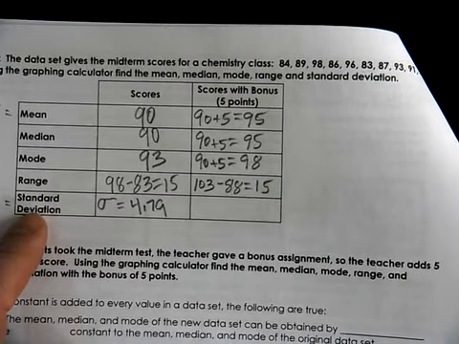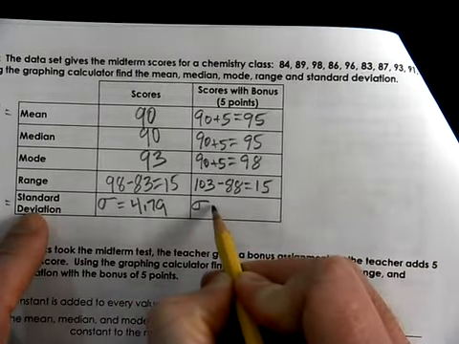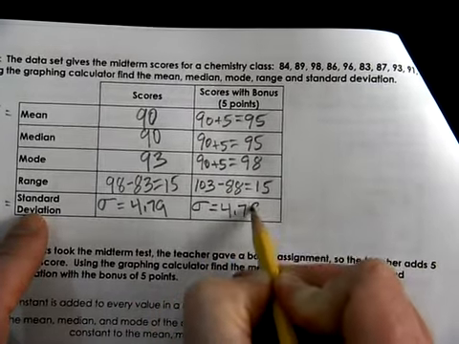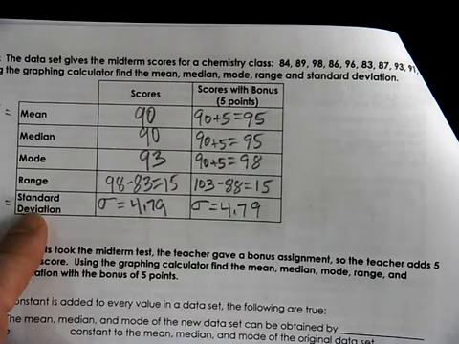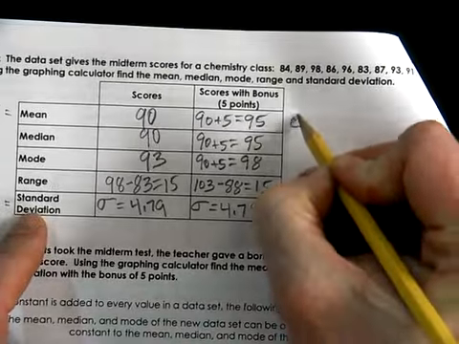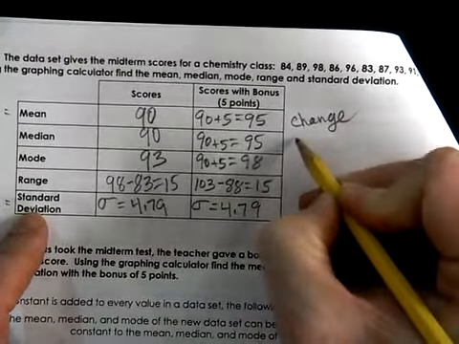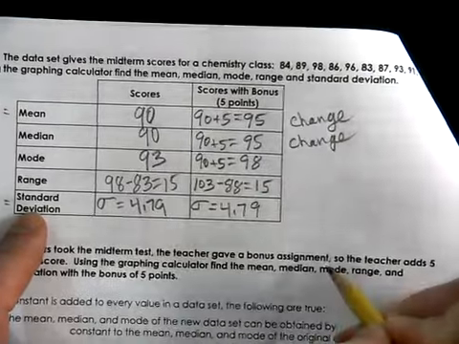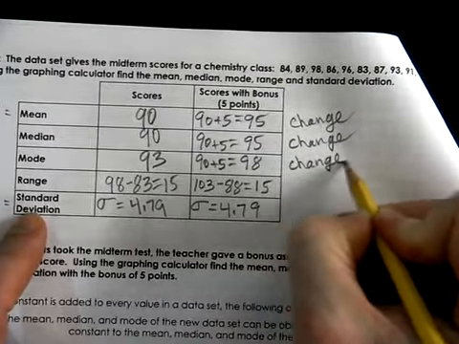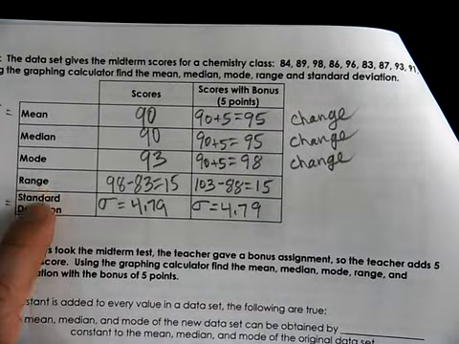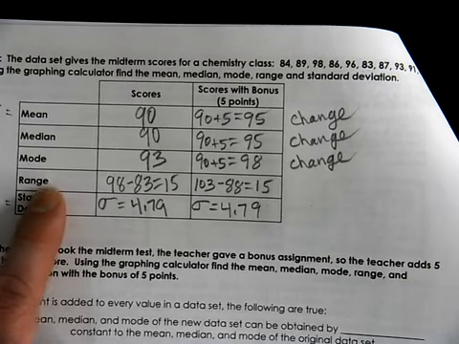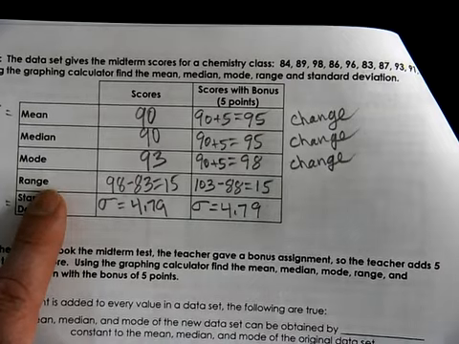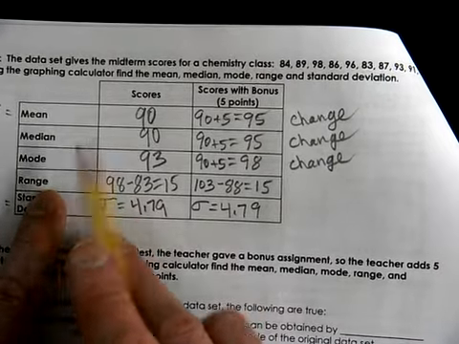And your standard deviation, they would still be the same amount apart from each other. The same average distance from the mean. So notice, we had a change with the mean. We had a change with the median. We had a change with the mode. We did not have a change in range or standard deviation. We did not have a change with the dispersion of the data, but we did with the central tendency.